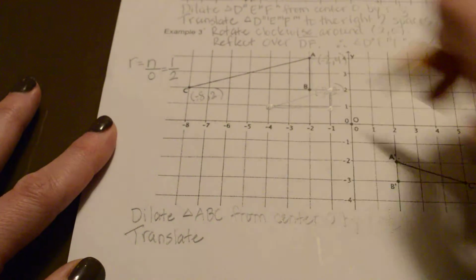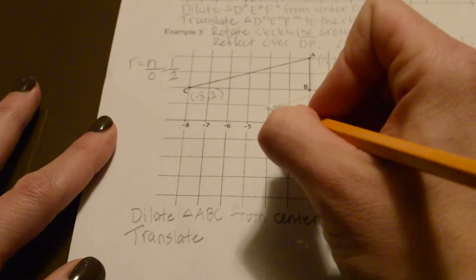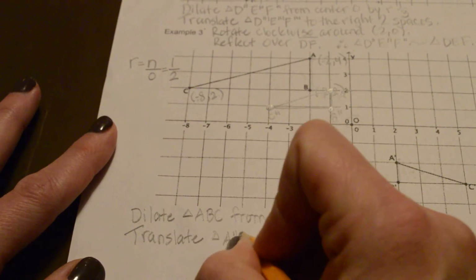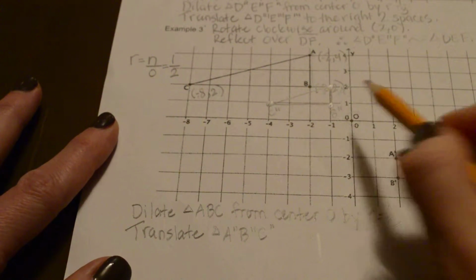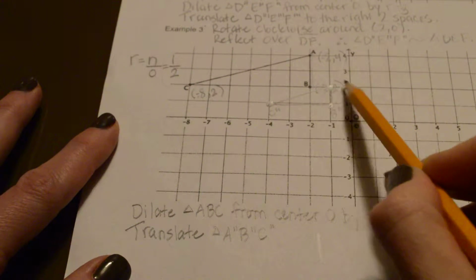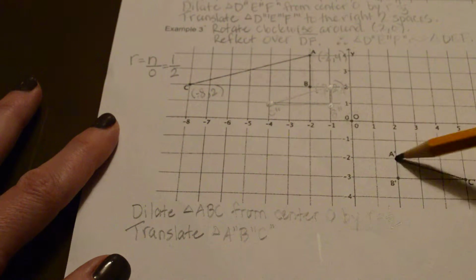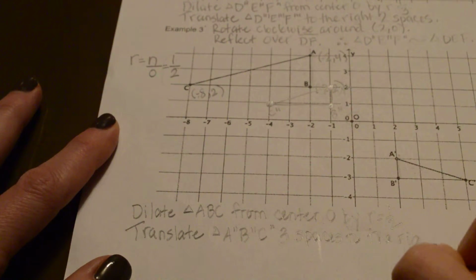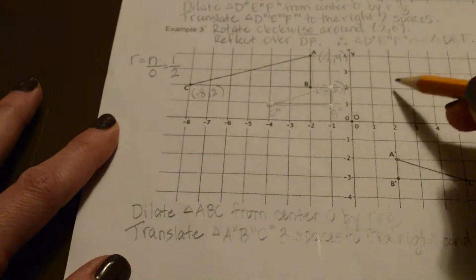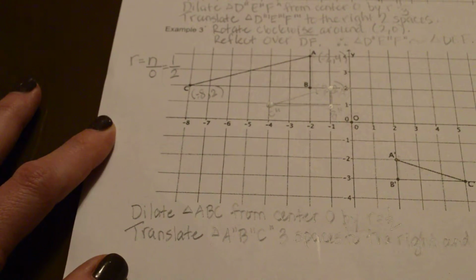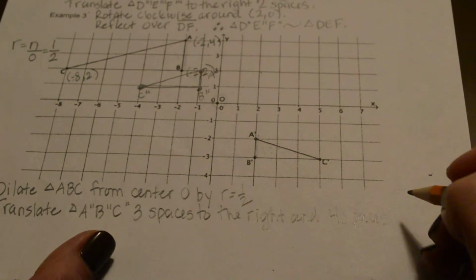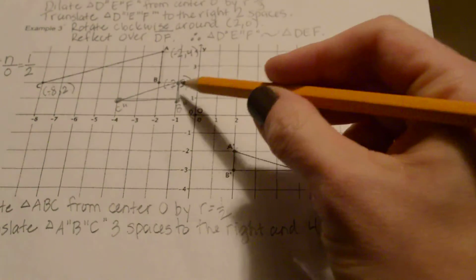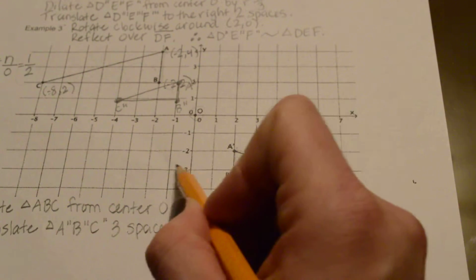And since this is a brand new figure on a space where I already have an original and a prime, this would be my double prime image. So this will be triangle A double prime, B double prime, C double prime. And I'm going to translate it. To get it over to A prime, I'm going to go 1, 2, 3 spaces to the right, and 1, 2, 3, 4 spaces down. Okay, and 4 spaces down. All right, so that gets me to a triangle that looks like this.